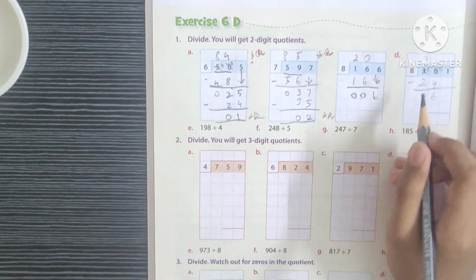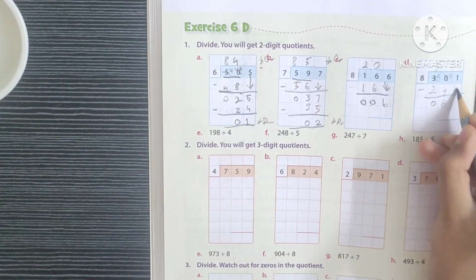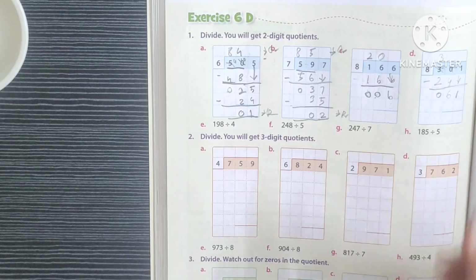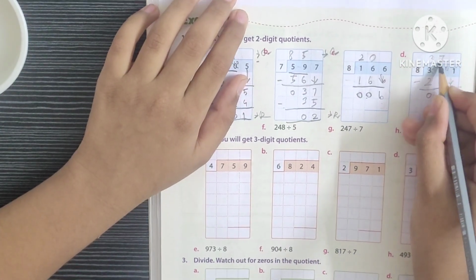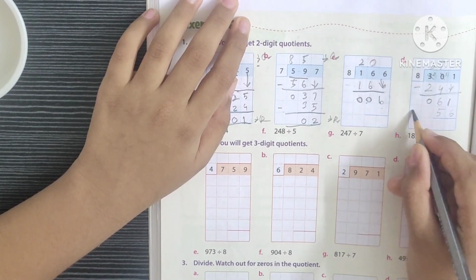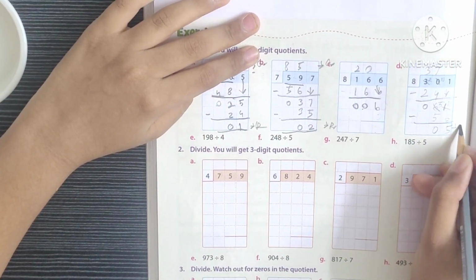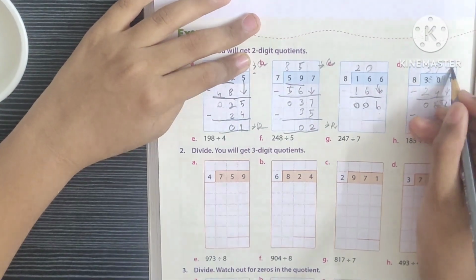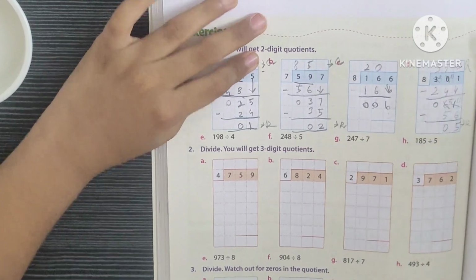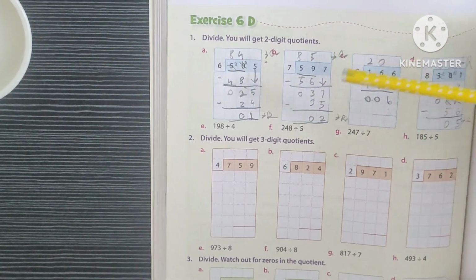So you have to take this one down. 56. So the remainder is 5 and the quotient is 37. Understood?